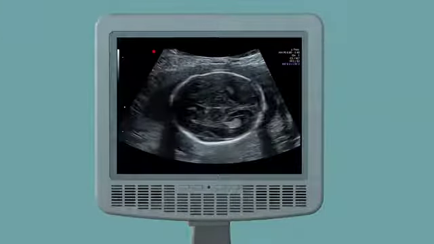Take the biparietal diameter measurement at the widest point across the skull. Depending on local charts, the BPD may be measured outer to outer or outer to inner. To obtain an outer to outer BPD measurement, place the calipers on the outer edge of both the upper and lower parietal bones. To obtain an outer to inner BPD measurement, place the lower caliper on the inner border of the lower parietal bone.